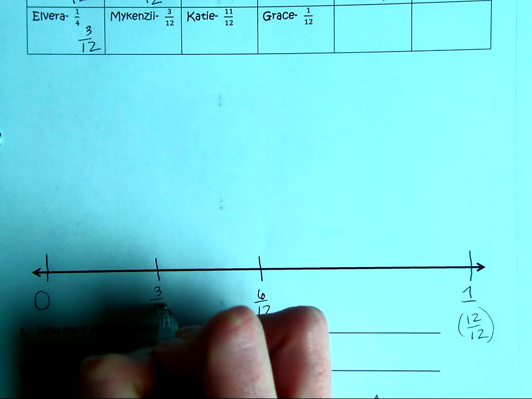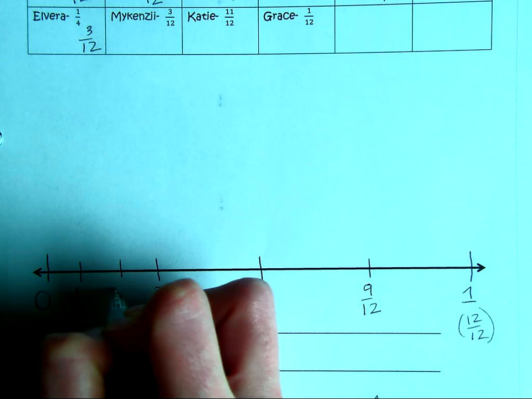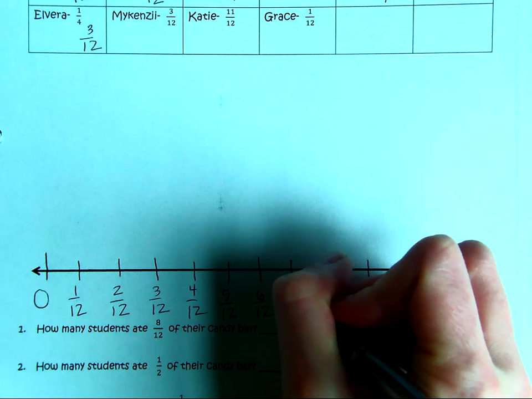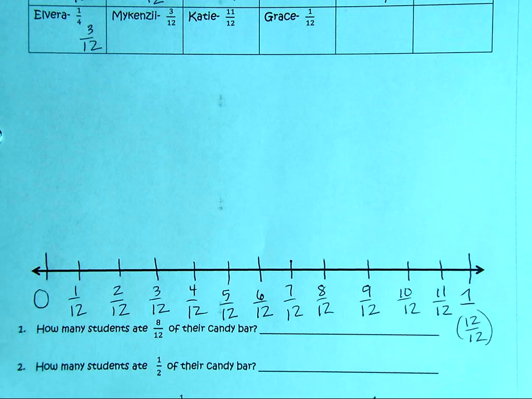This will be 1 twelfth, 2 twelfths, 4 twelfths, 5 twelfths.